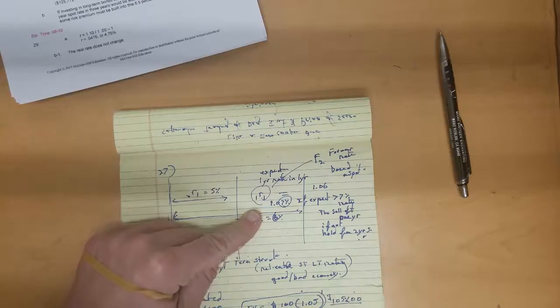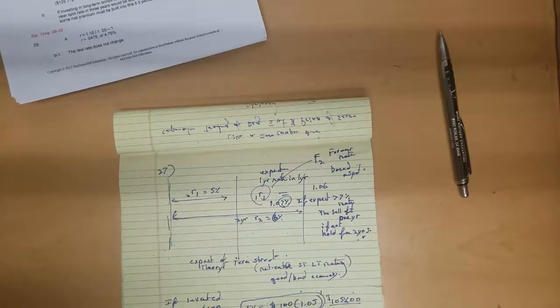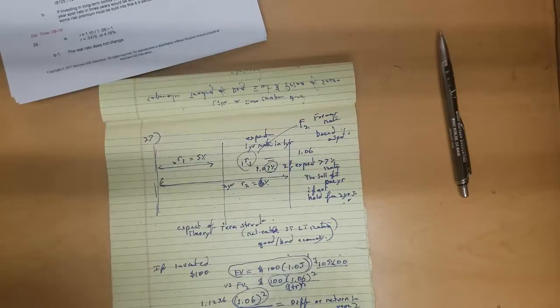The formula, if you rearrange, is 1.06 squared equals 1 plus 1R1, times 1.05. We solve for this, and that gives us our forward rate.